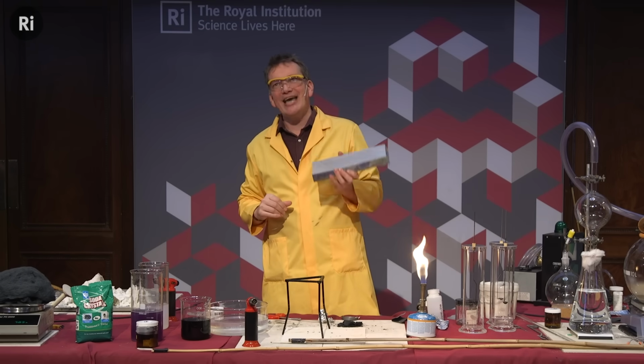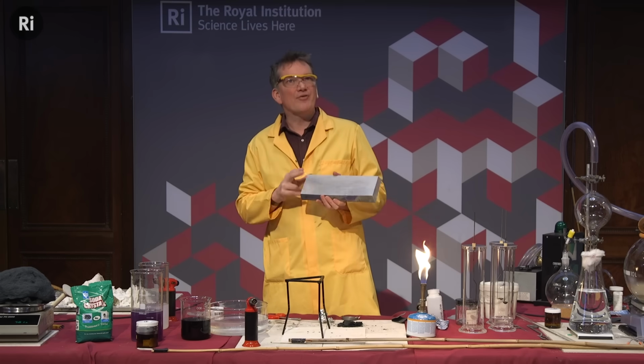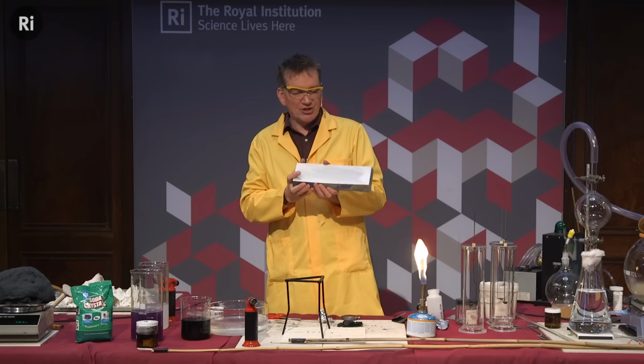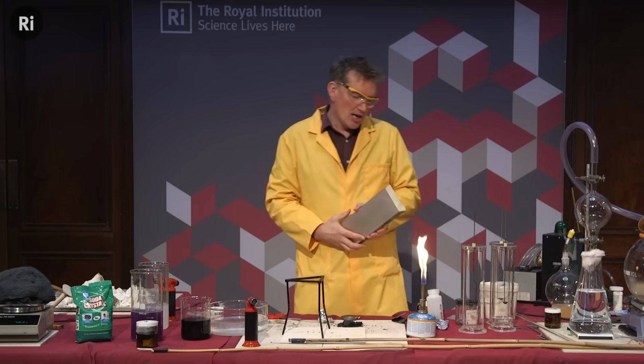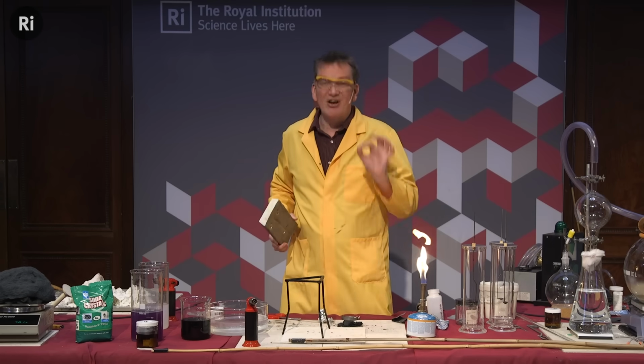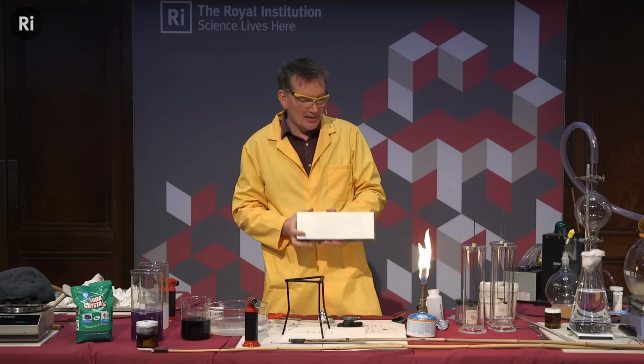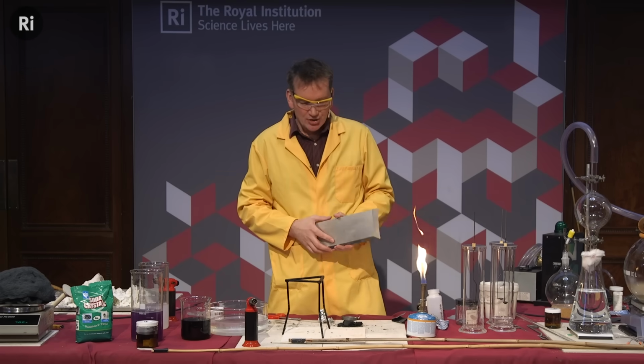It can't get hot enough for the reaction to actually start, for this to combine with oxygen. Okay, it's just too big. And so, what we need is the very thin magnesium ribbon to get a nice quick reaction here. So this was just too large to react.